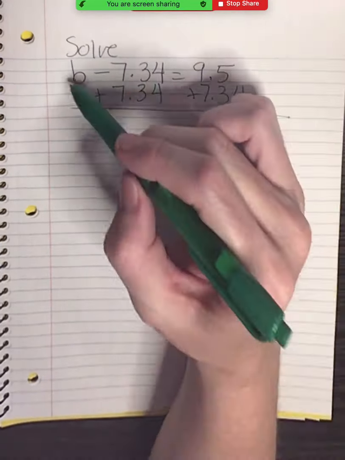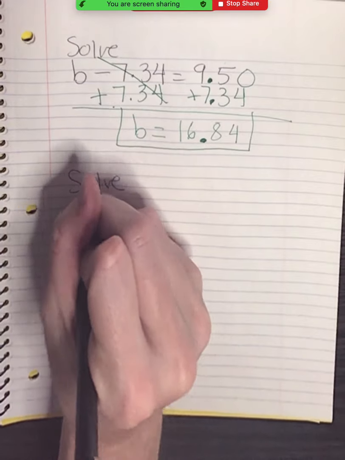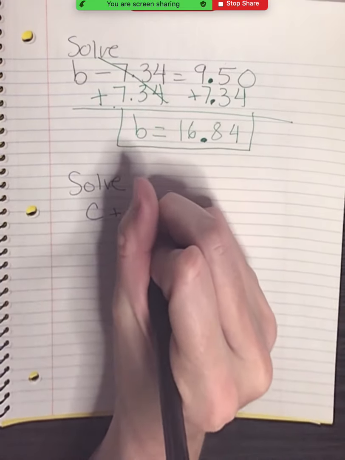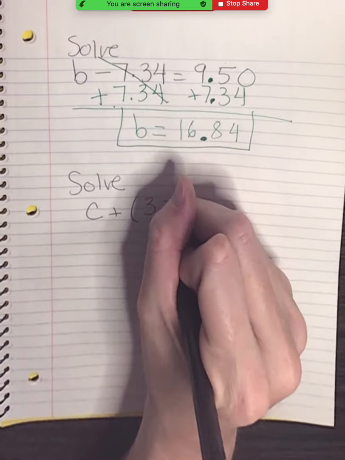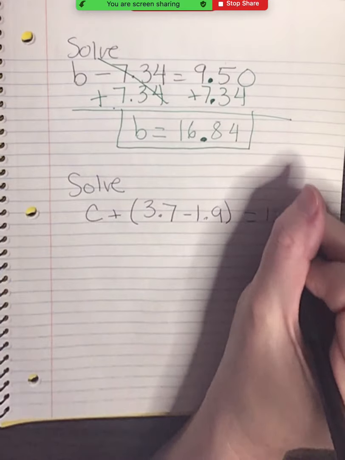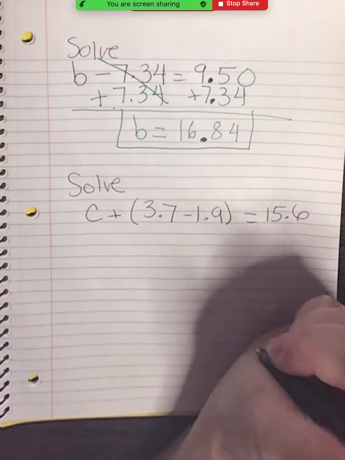We want to solve c plus, we're going to add in some parentheses, 3.7 minus 1.9 equals 15.6. Okay? On a problem like this, the first thing you want to do is simplify. Meaning, if I took away one side, is there something you could do? Right? And on this one, we can subtract 3.7 minus 1.9.